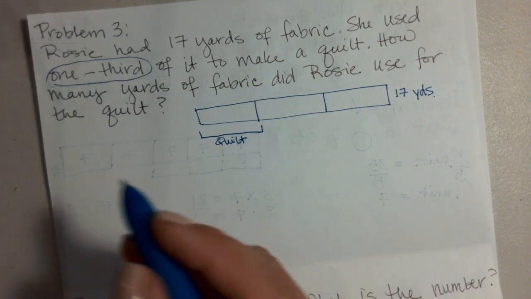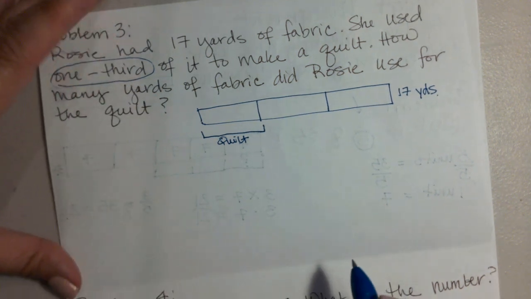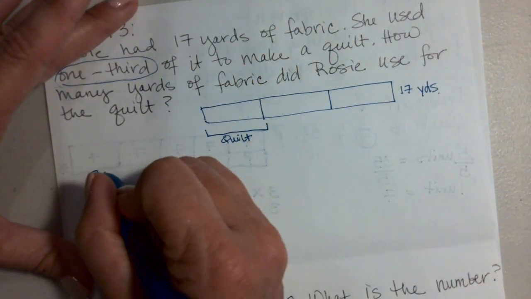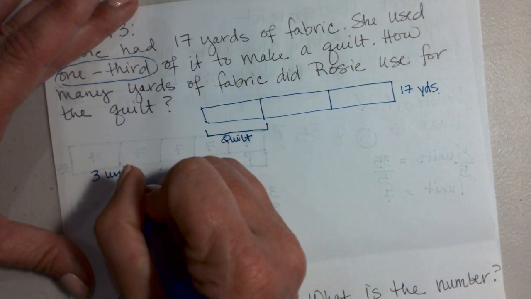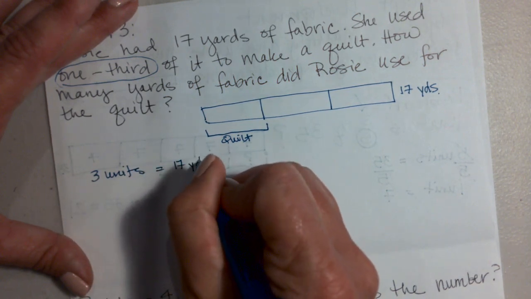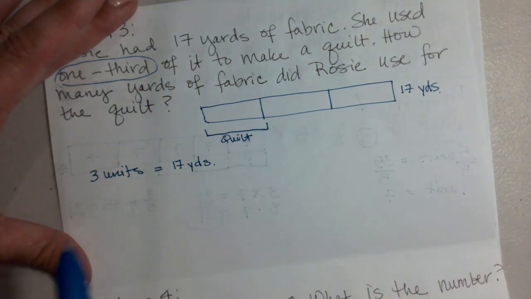So how do you want to solve this? Think about it for a second. I want you to try something on your own for a second, and then I'll jump right back in. Okay, did you say, I'm going to go back to what we've done before? 3 units is equal to 17 yards, right? Now, I want to find out what 1 unit is.